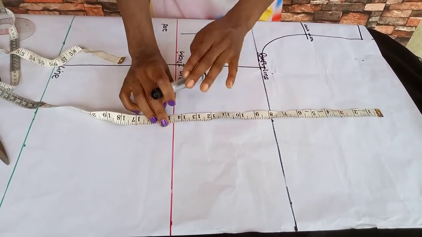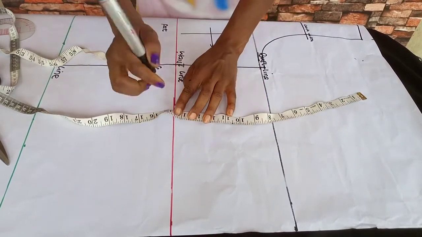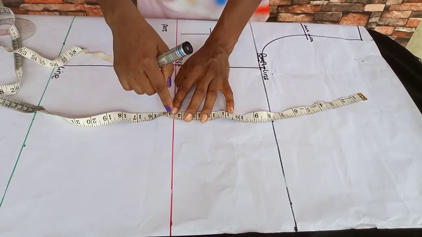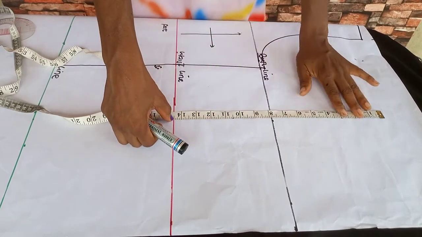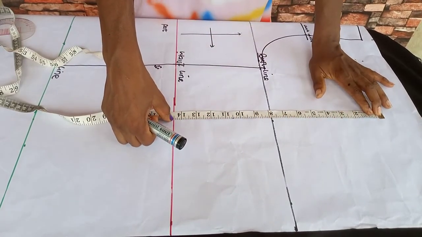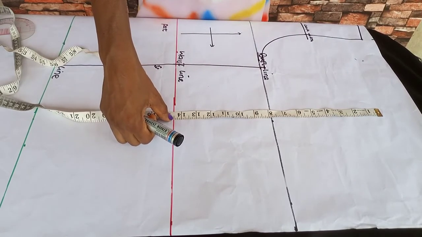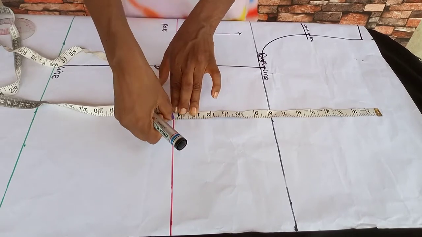So now, to get the shoulder, I will take my measuring tape from this point, from the waistline. I'll put my tape on 14 and a half. Remember that for my client, the shoulder to waist for the front is 17, while for the back it is 14 and a half. So I will come here now and place my tape at this point.